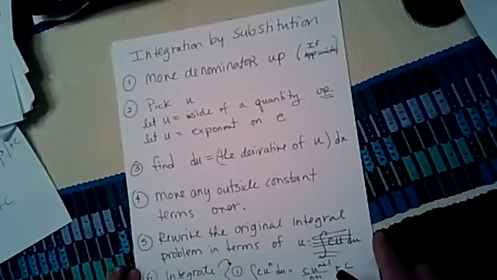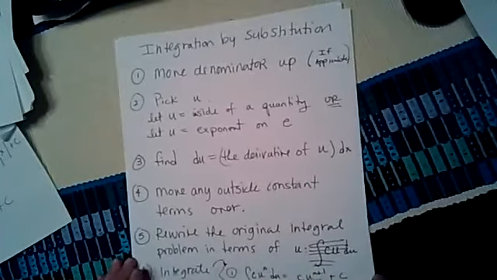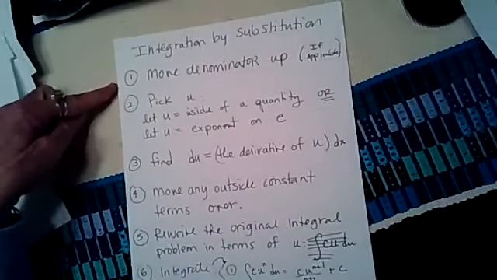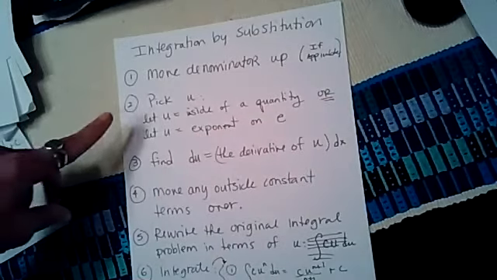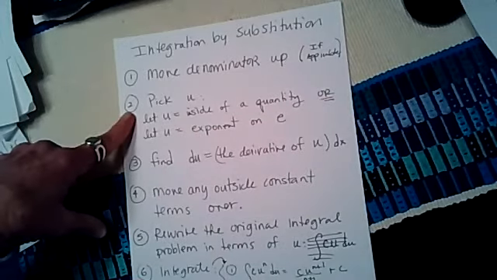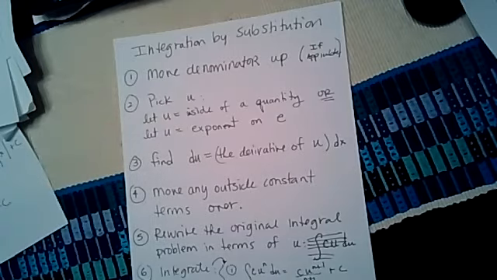Okay, so whenever I do integration by substitution, if I have a denominator, I would move my denominator up; that says if applicable. And then I pick u, just like I did before. So I always let u be the inside quantity.